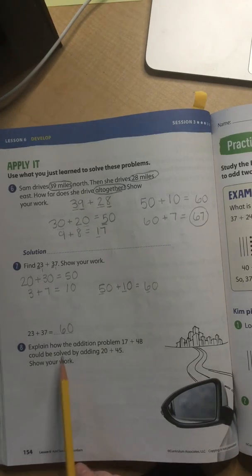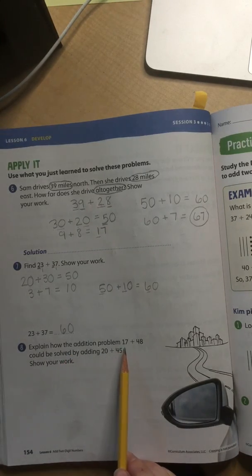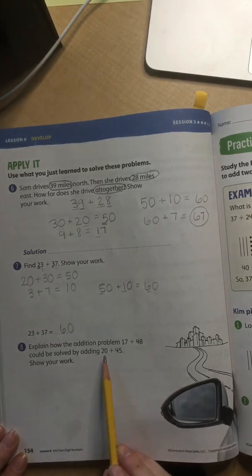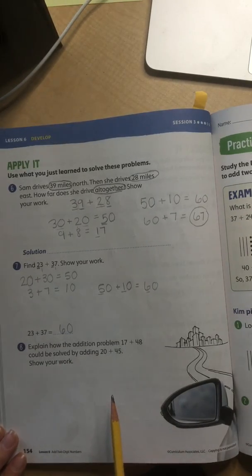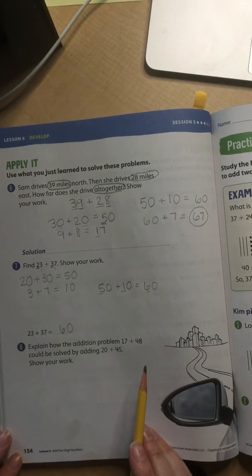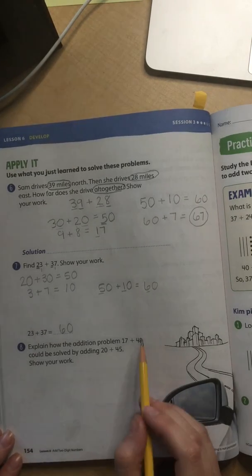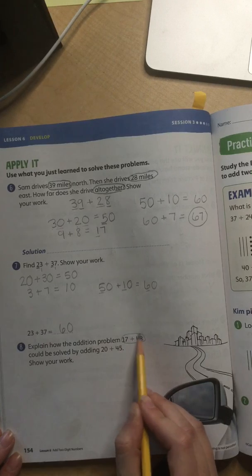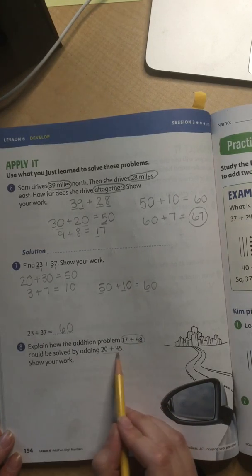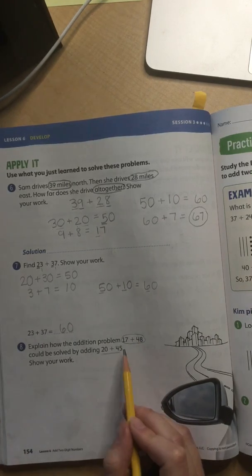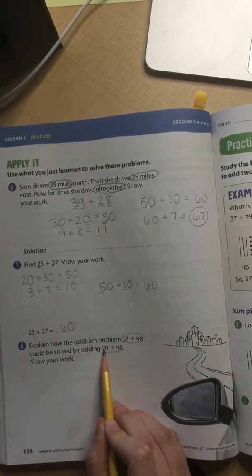So right here it says, explain how the addition problem 17 plus 48 could be solved by adding 20 plus 45. So it's saying that they started with this problem and they ended up solving it to equal this one. So how did they get from here to here?